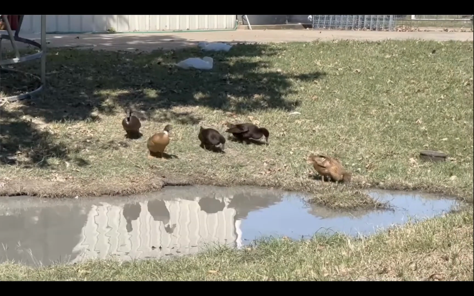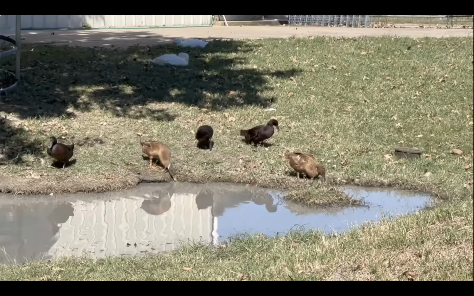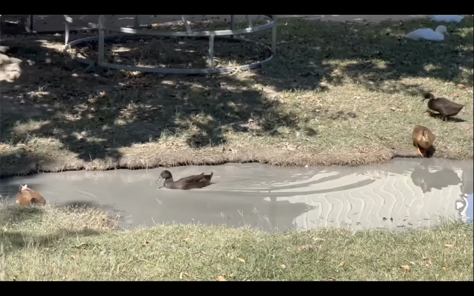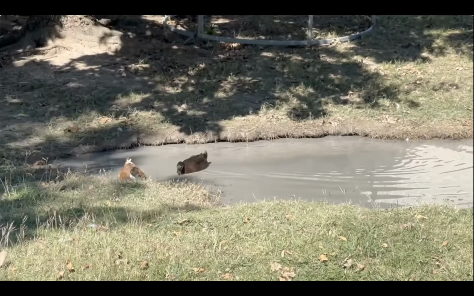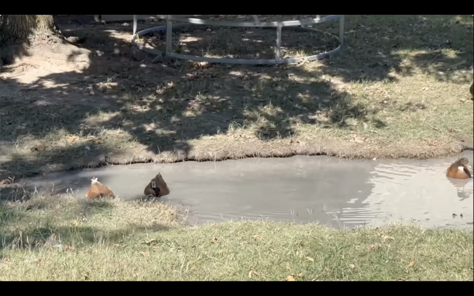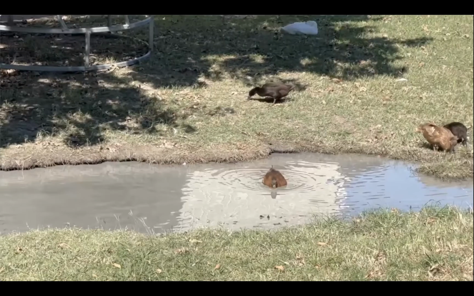Take a look at these ducks. They definitely enjoy their water. Would they be able to survive without precipitation? I don't think so. Have a discussion with your classmates about the importance of precipitation and how it affects your lives. Have a great day.